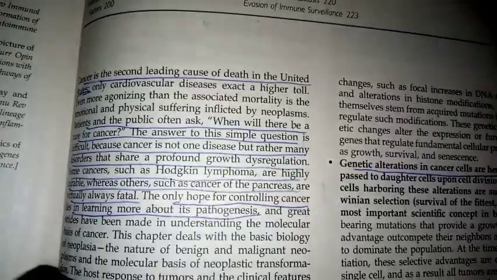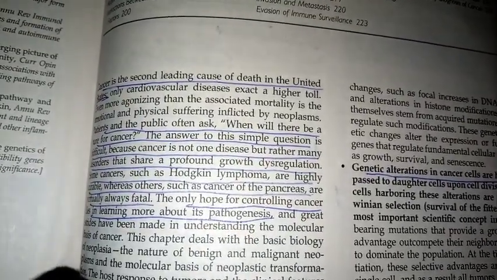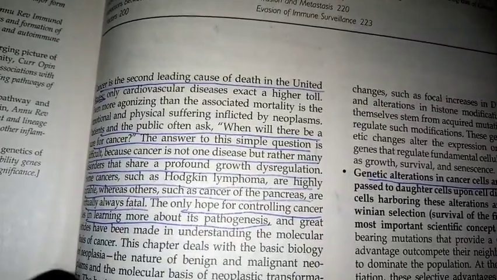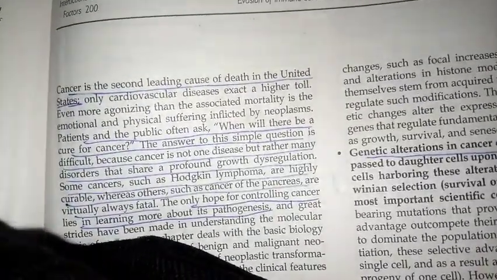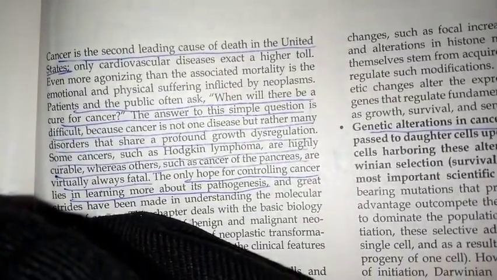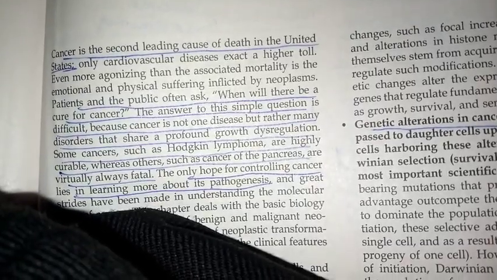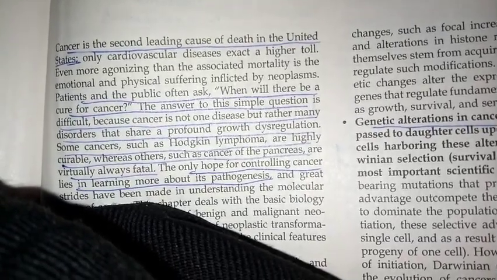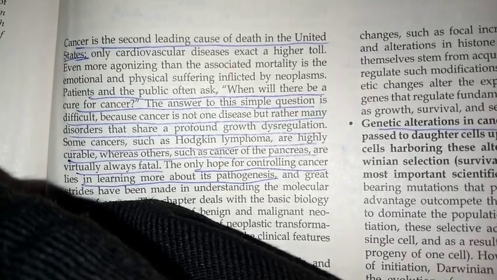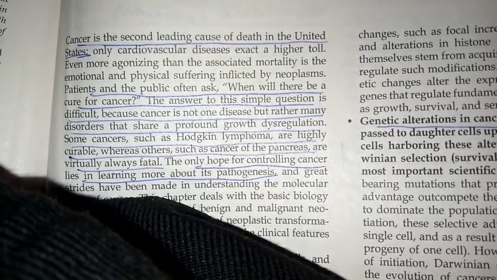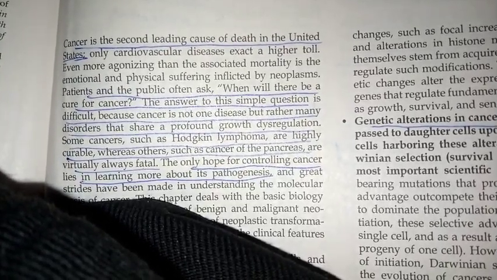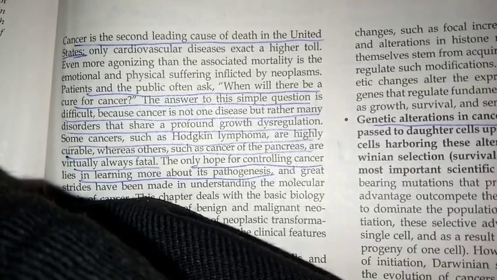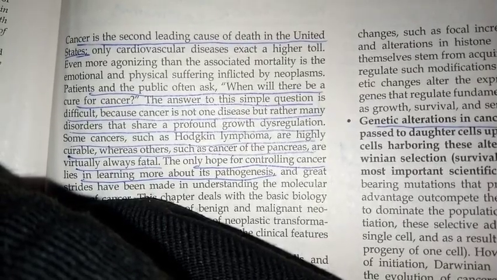Cancer is the second leading cause of death in the United States. Only cardiovascular diseases exact a higher toll. Even more agonizing than the associated mortality is the emotional and physical suffering inflicted by neoplasms. Patients and the public often ask when there will be a cure for cancer. The answer to this simple question is difficult, because cancer is not one disease but rather many disorders that share a profound growth dysregulation.